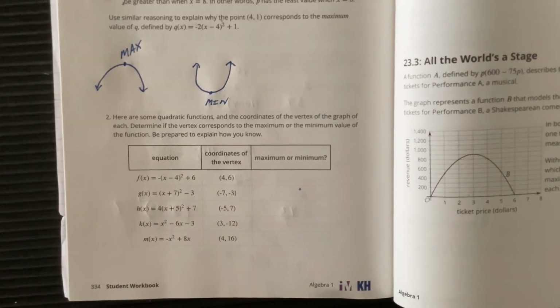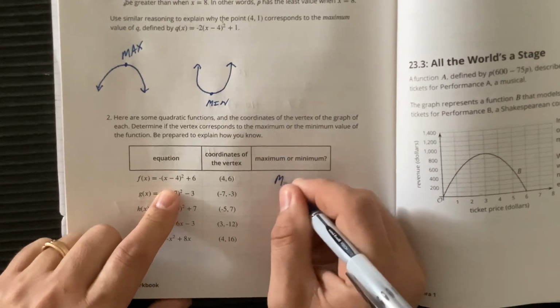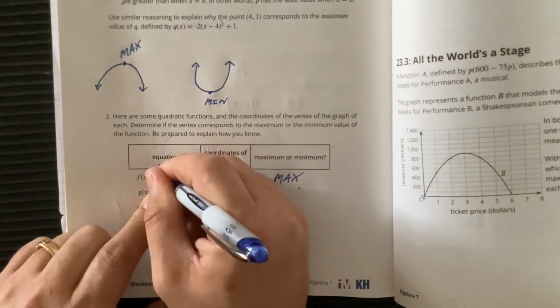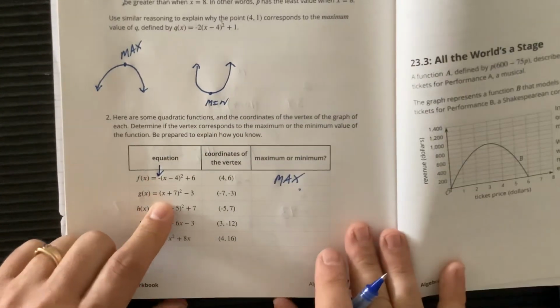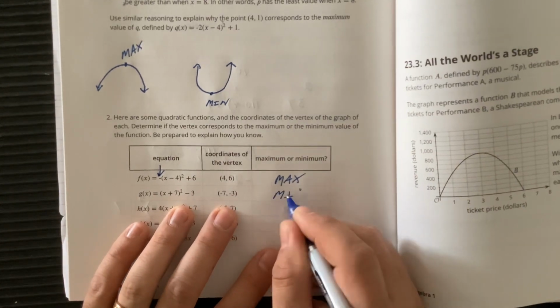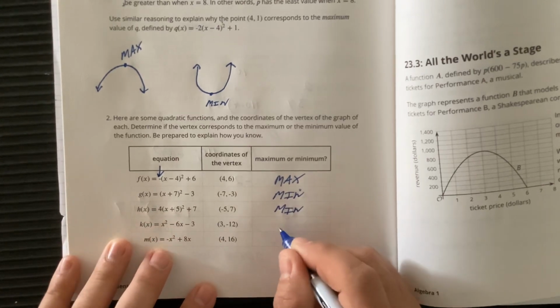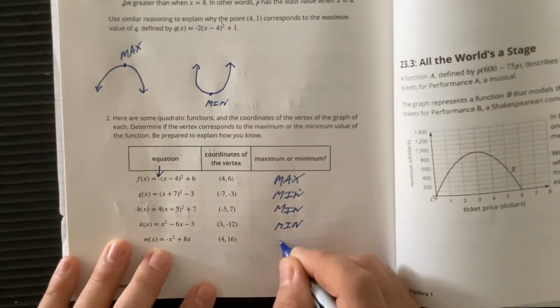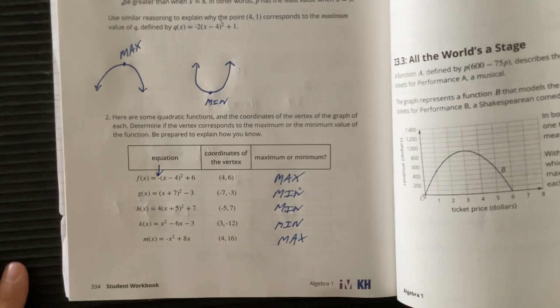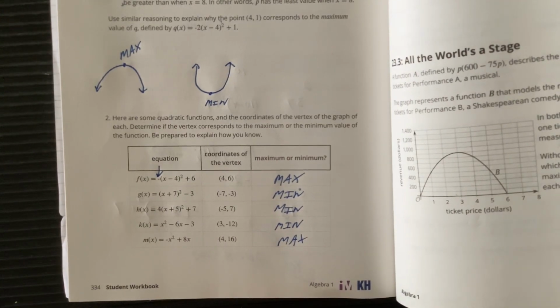First one. Are we going to have a min or a max? Max. Why? Because of the negative. Because it opens down. Next one. Minimum, because it's a positive out front. Minimum. Minimum. Last one is max. So I think that makes it super easy. Does it open up or down? That's all you've got to know.